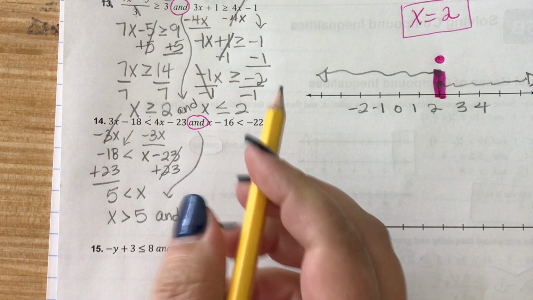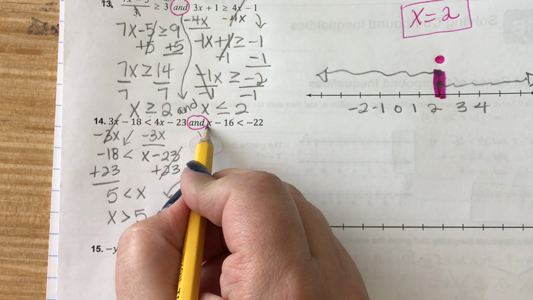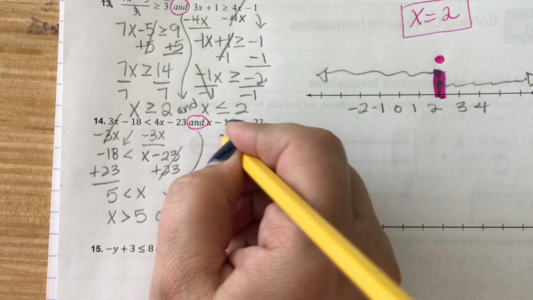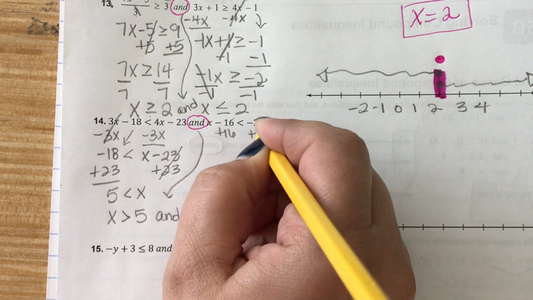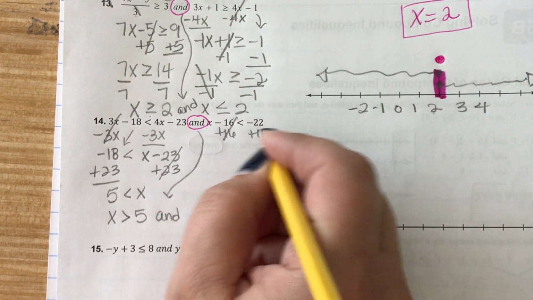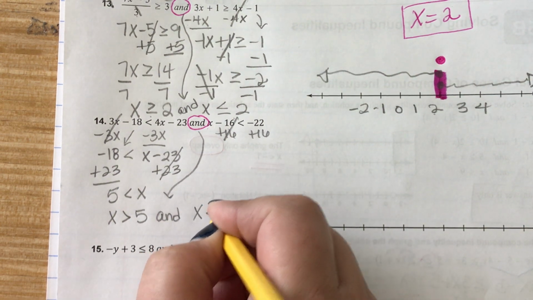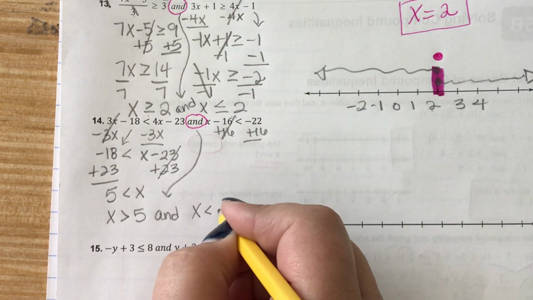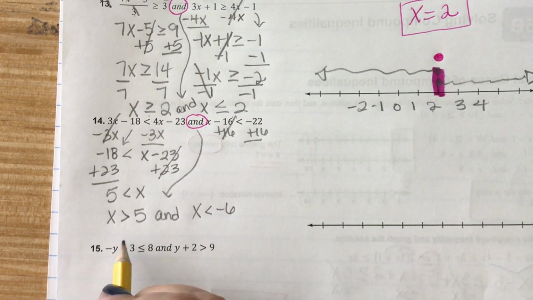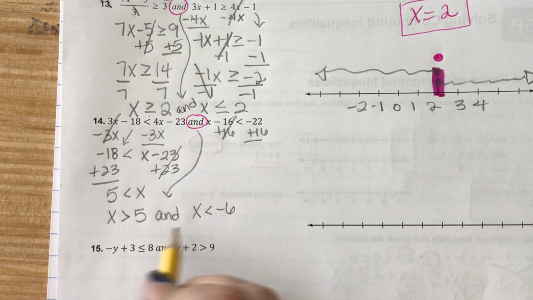Let's solve the other side. Well, the other side's pretty simple. Thank goodness. X is almost by itself. They're just subtracting the 16. So we're going to do the opposite, which is add that 16, or a positive 16. And that takes us to x being less than -6. Okay, so this is the initial solution.